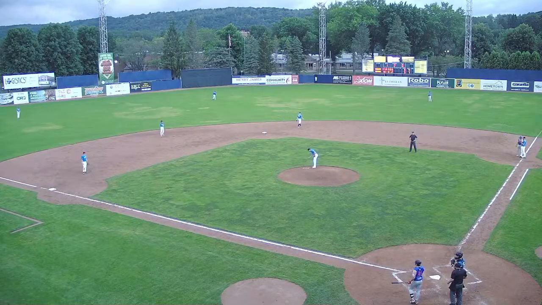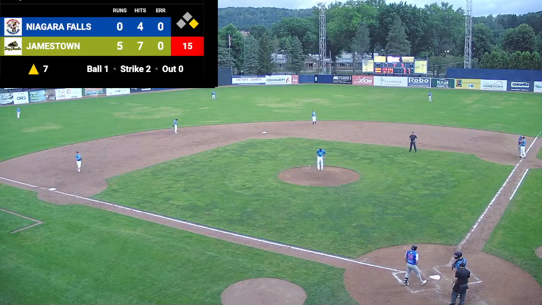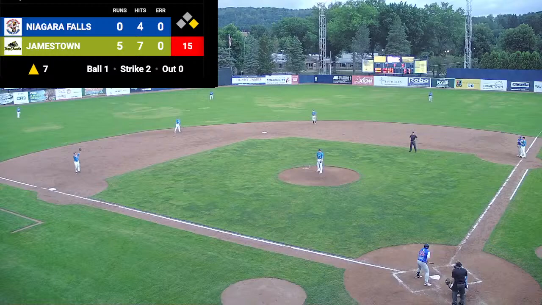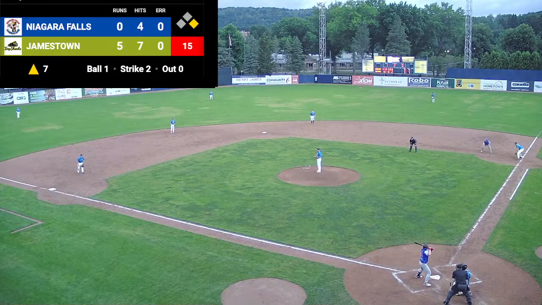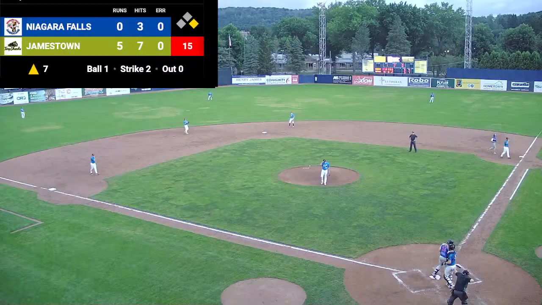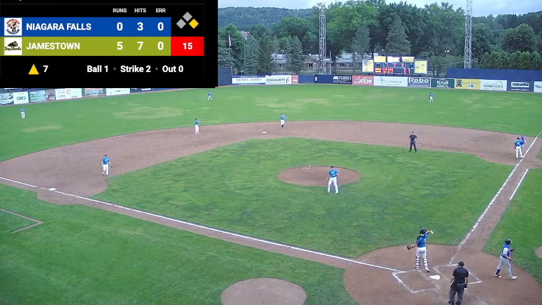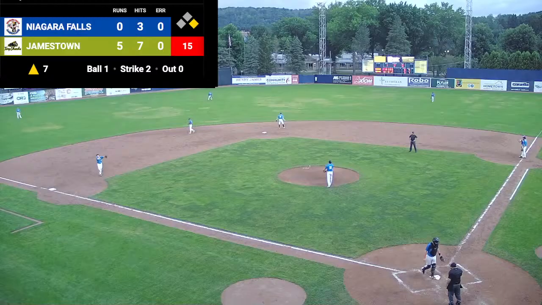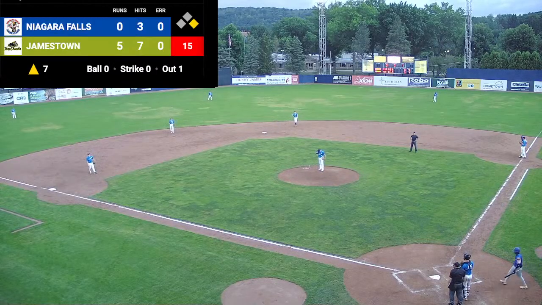Foul ball makes it 1-2 on Prey. Prey takes one in there for strike 3, right down the pike. Prey does not bite. 1 down, 1 on after Nick Past was hit by the pitch to start off this inning.